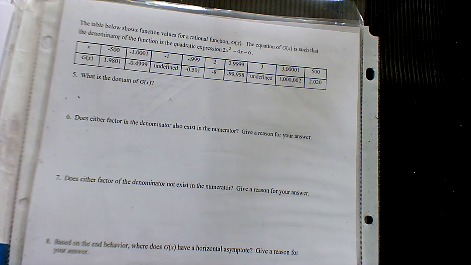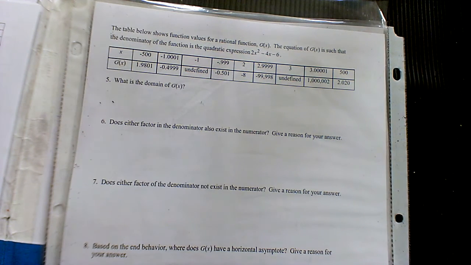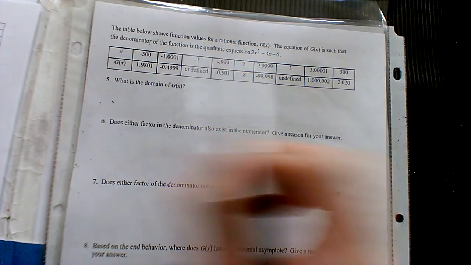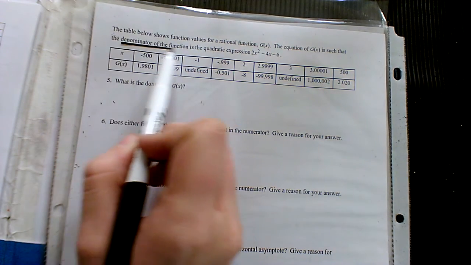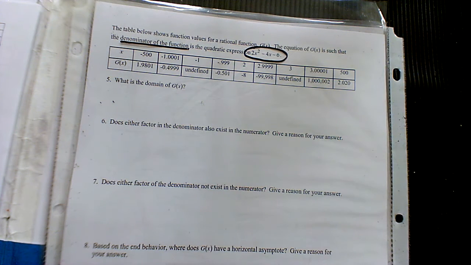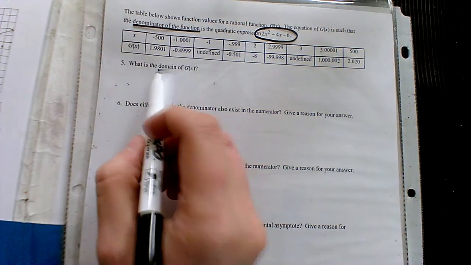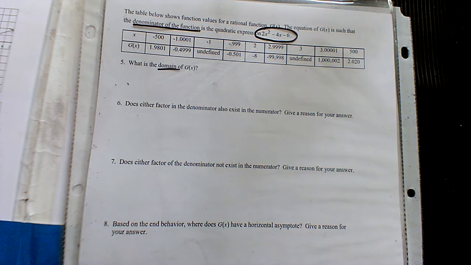All right, so on page 286, we are given a table at the top. They tell us that it represents a rational function, and we also know that the denominator of the function is this quadratic expression. So we kind of have 2 pieces of information to use if we need to. All right, so based off of either of those pieces, can we find the domain? Can we think about what numbers we have to skip over?